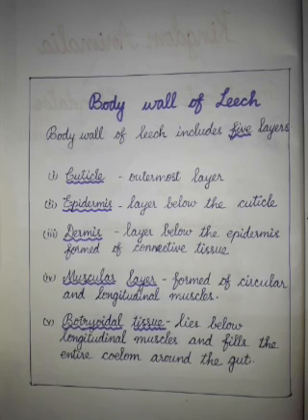So totally the body wall of leech consists of 5 layers. First layer is the cuticle, which is the outermost layer. After that outermost layer, below that we have the epidermis. The layer below the epidermis is the dermis. It is formed of the connective tissue.